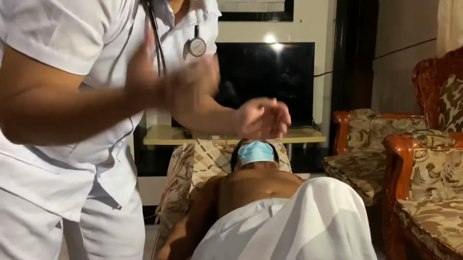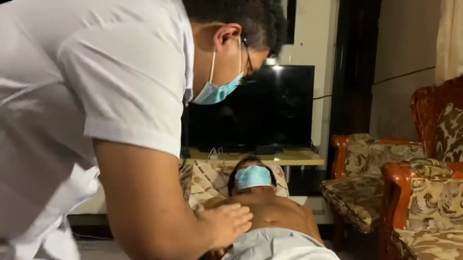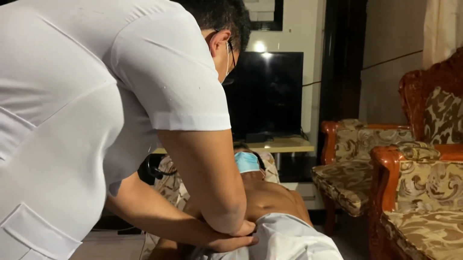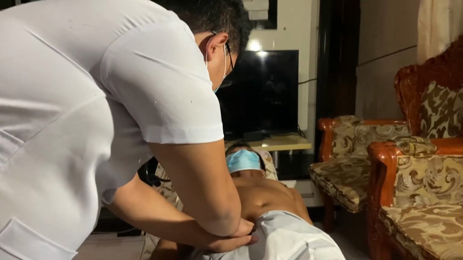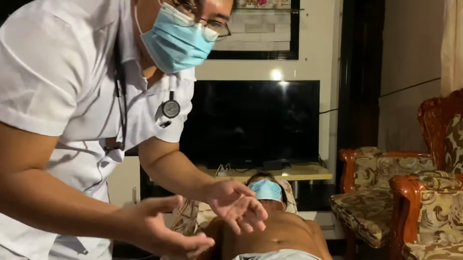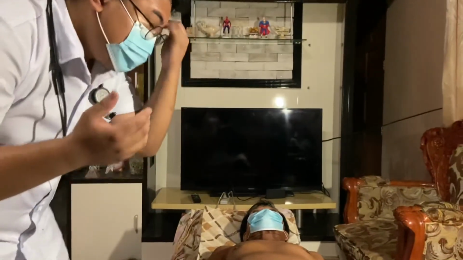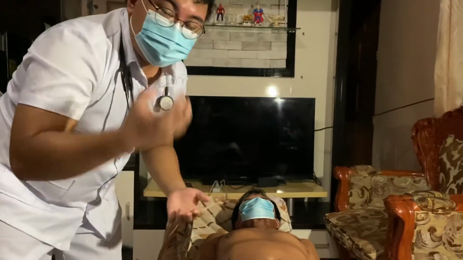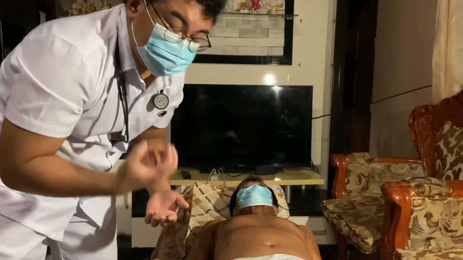Next, we do Markle sign or jar tenderness. Ubo po kayo 3 beses. Masakit po, sir? Hindi. So there is also negative Markle sign. Overall, there is no probable appendicitis for the patient.